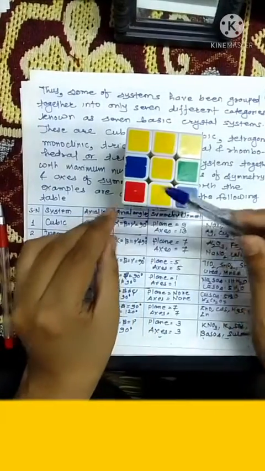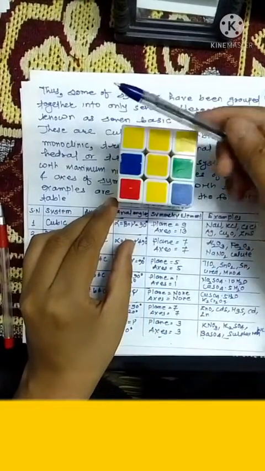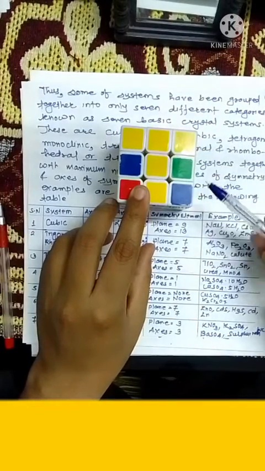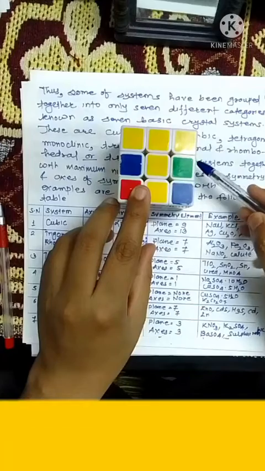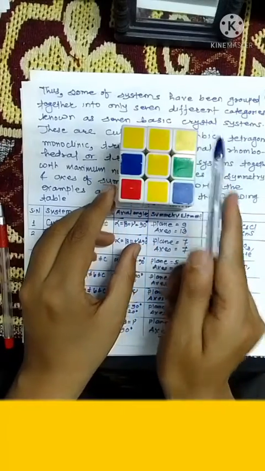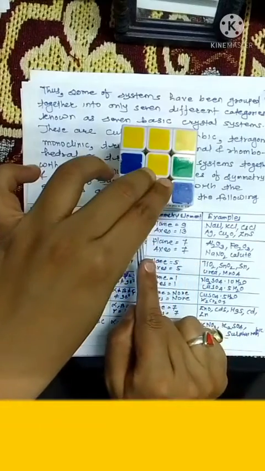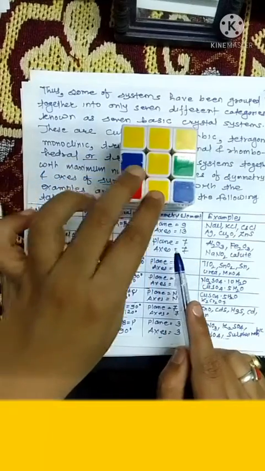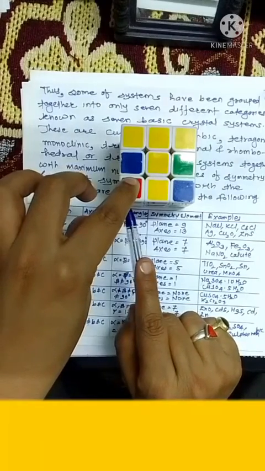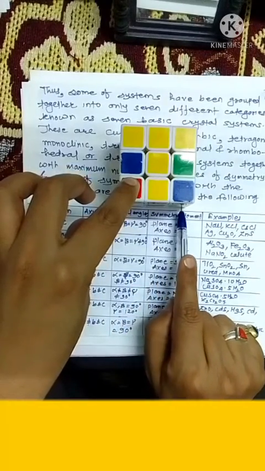This is the first plane, which comes this way. There is another plane which goes this way, and a third plane which can cut this geometry from here to here. There is another plane which also cuts this geometry into 2 equal halves, coming from here to here.